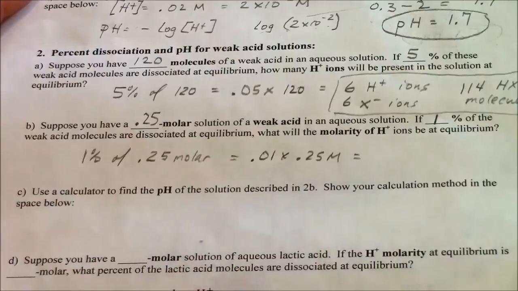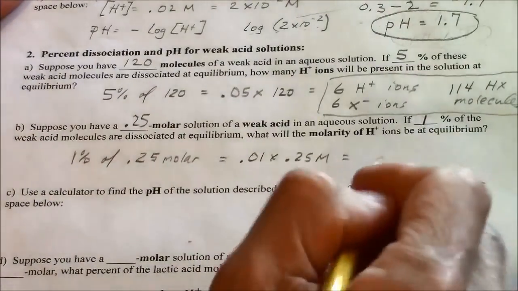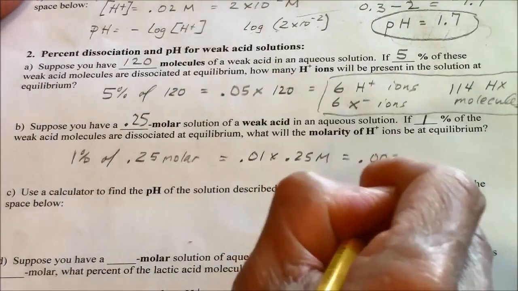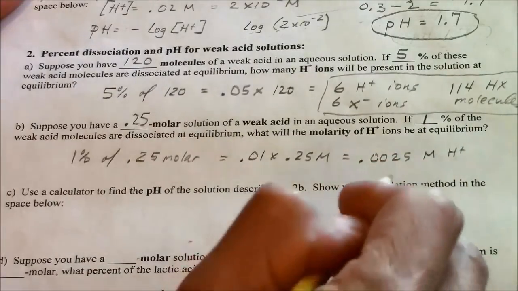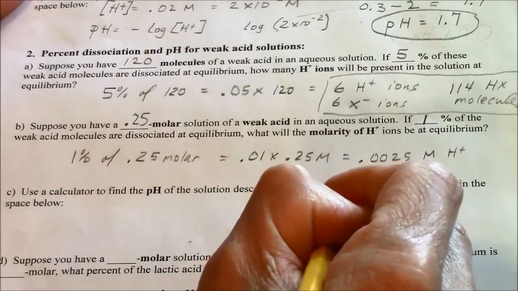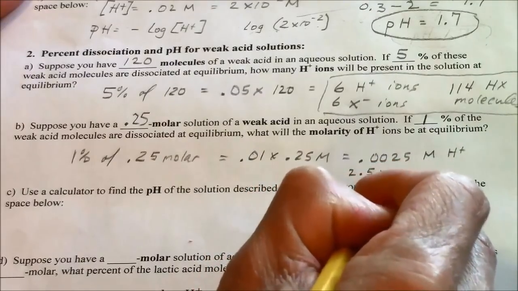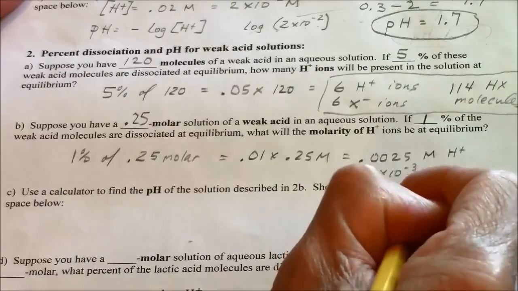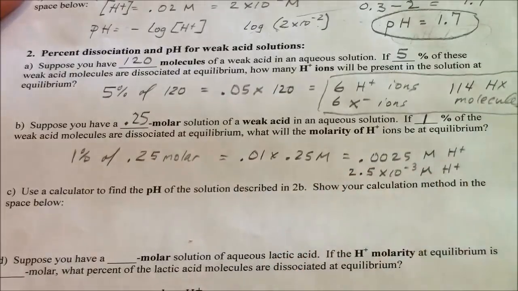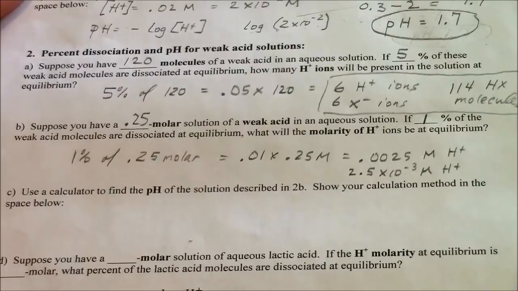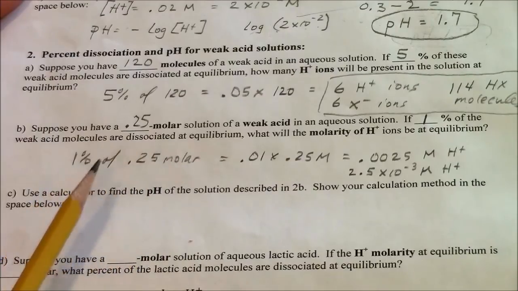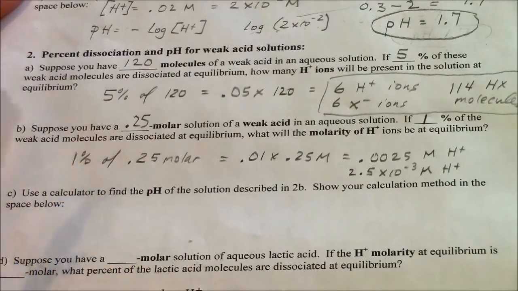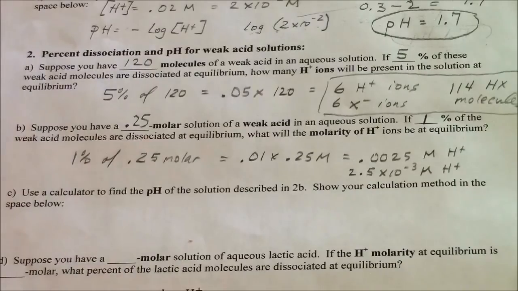So if you understand percents, I'm just moving the decimal over 2 times. So I get 0.0025 molar H+, which I could write as 2.5 times 10 to the minus 3 molar H+. Again, most of this 0.25 molar, 99% of the 0.25 molar HX, is still in the associated form.